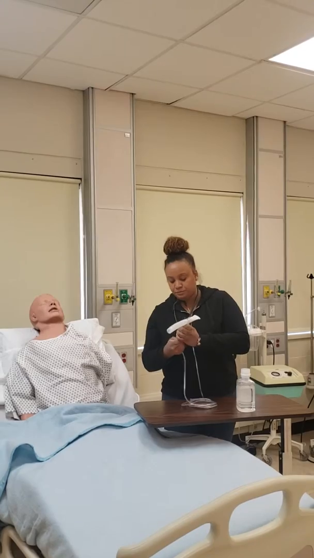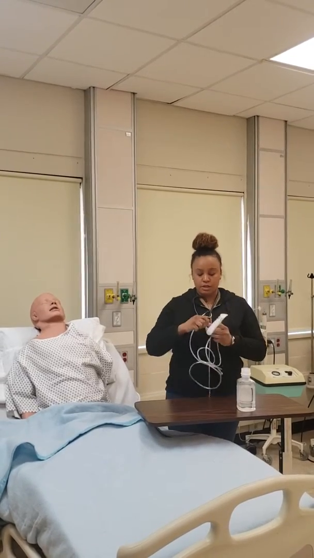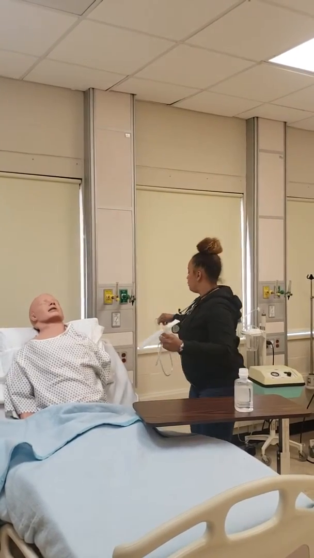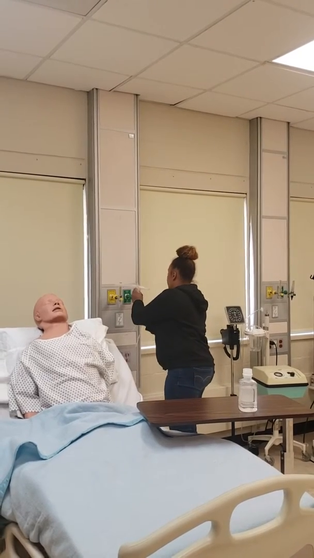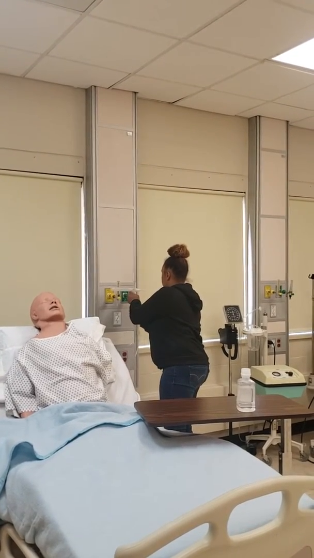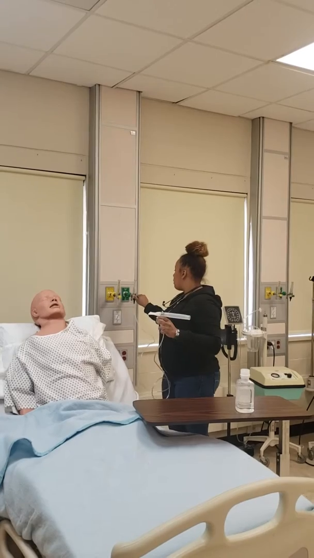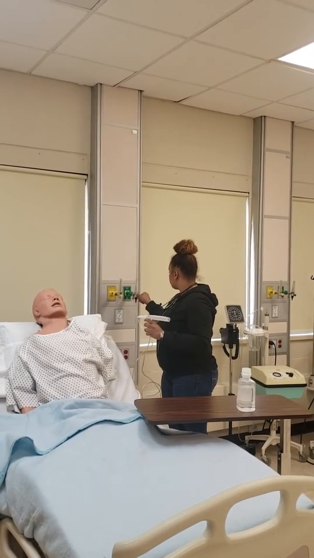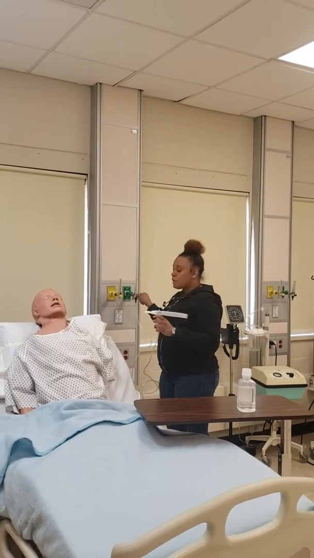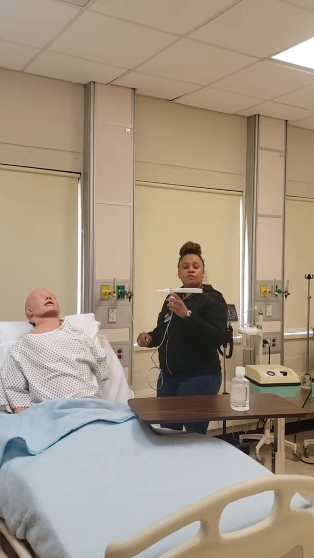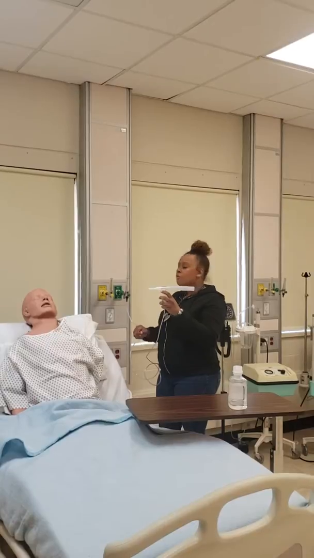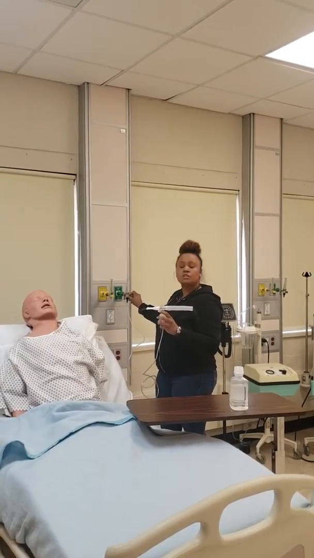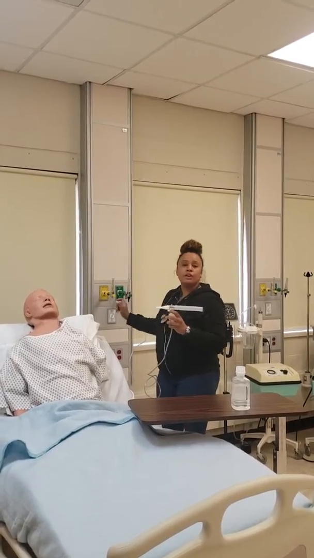I am now attaching my small volume nebulizer tubing to the flow meter, which I will turn on, and I will adjust it to 6 liters per minute. If there was not enough aerosol being produced, I will adjust the flow meter to 7 liters or 8 liters per minute.